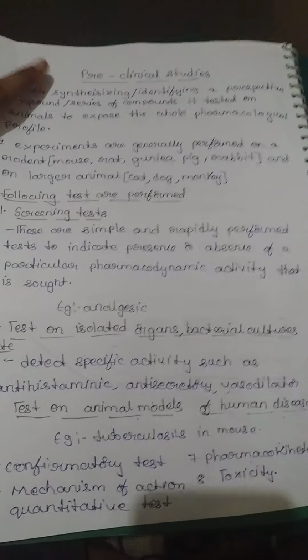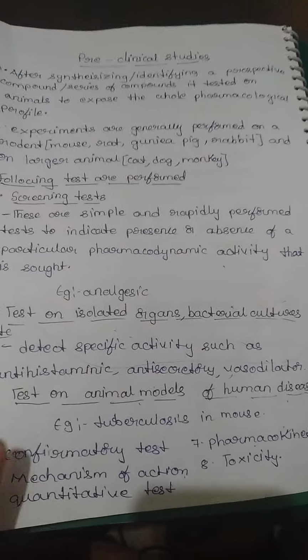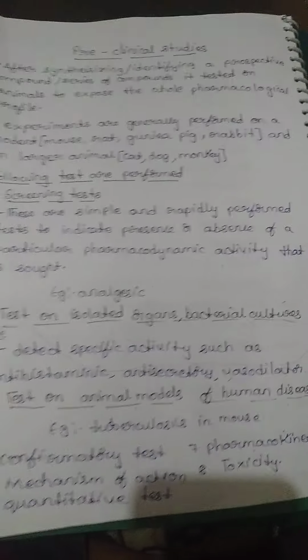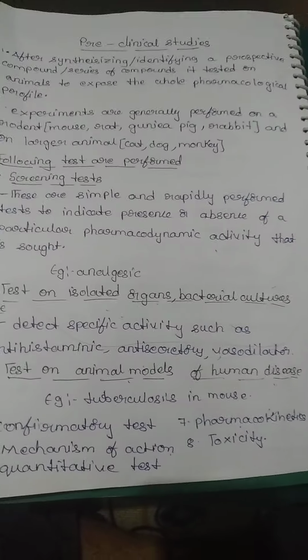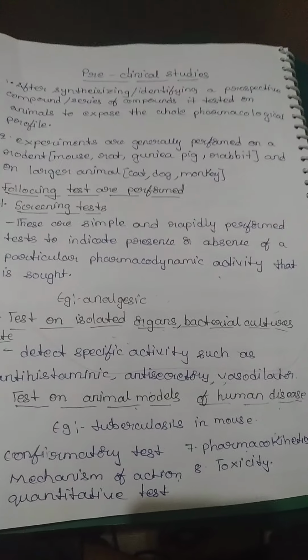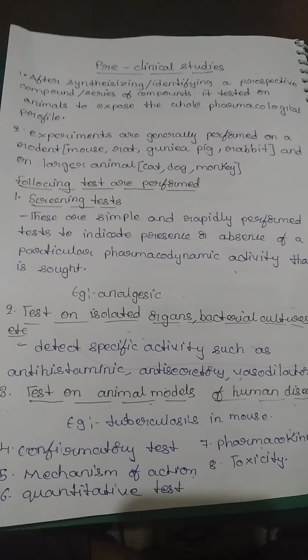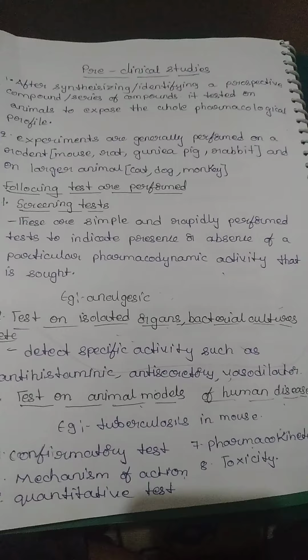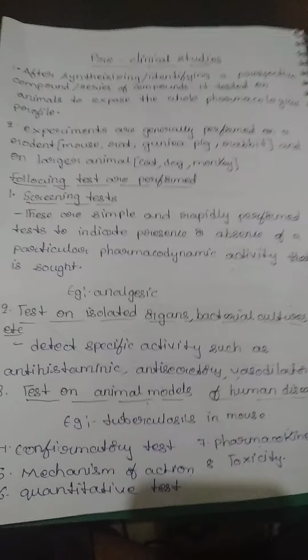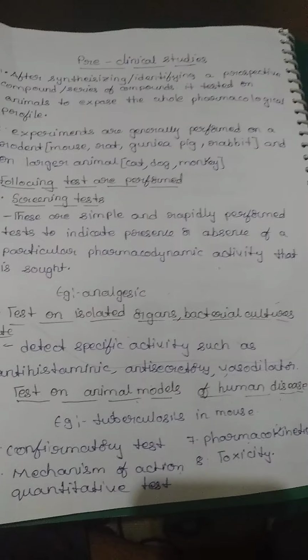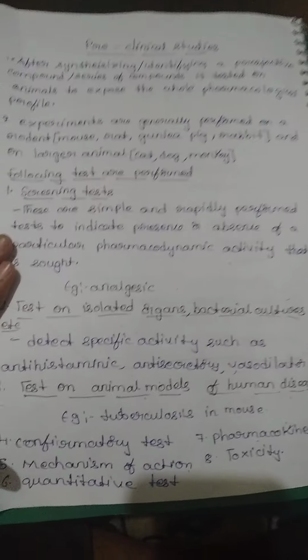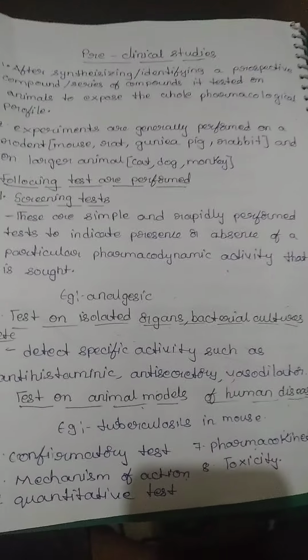Only when we are doing the preclinical studies do we come to know the confirmatory test, the mechanism of action of the drug, the quantitative test, the pharmacokinetics activity, and the toxicity. By knowing these side effects or any problems the drug has, we can correct them by some implementations, because we have to do the preclinical studies. This is about the preclinical studies, and thank you.